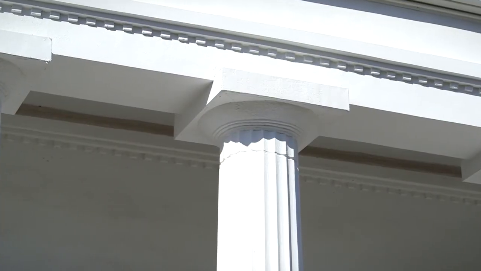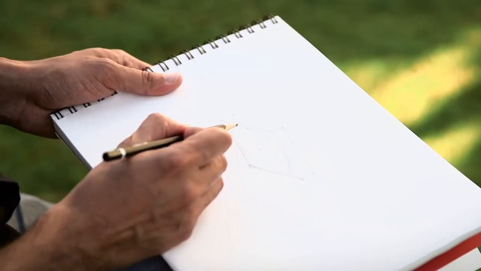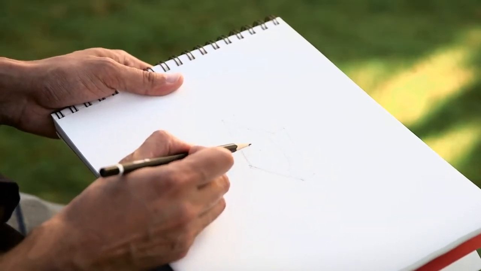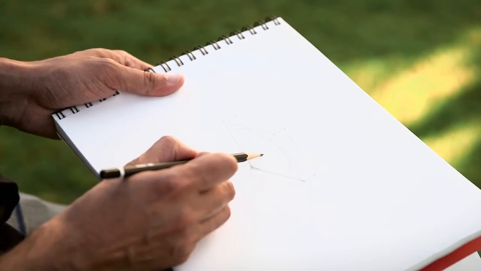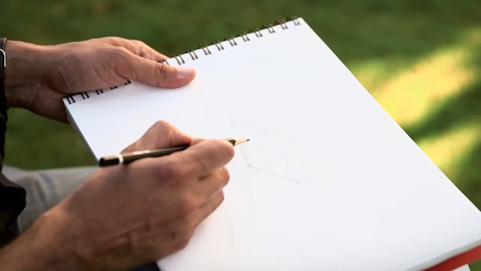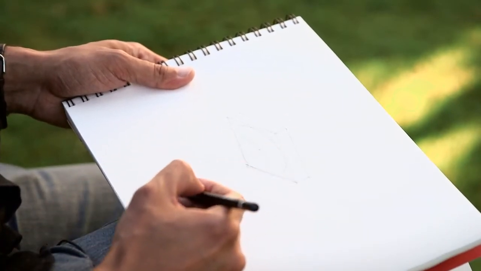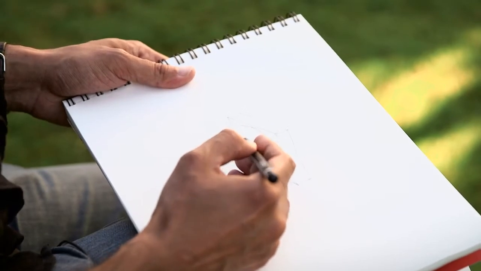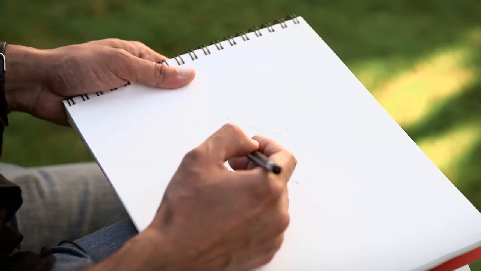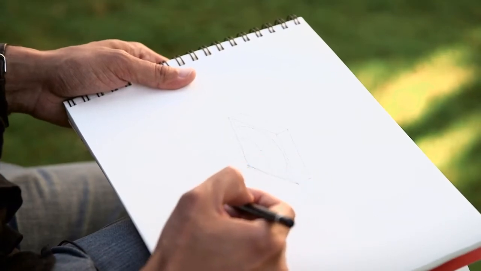We won't really see the rear side of the circle, so we don't really need to draw that. And then what we'll do is draw another circle parallel to the one we just drew, or ellipse I should say, also centered on this line that we also just drew as a center line. And then we can very lightly draw the core of the column.